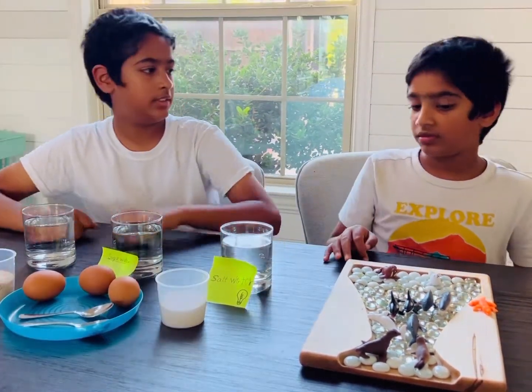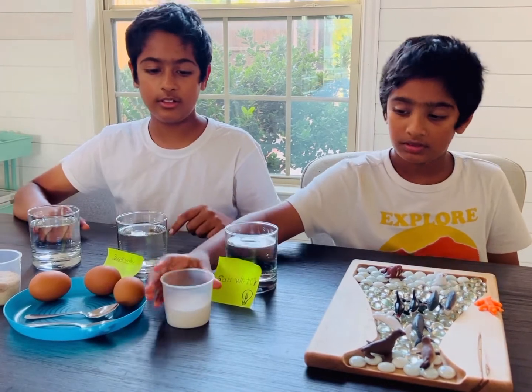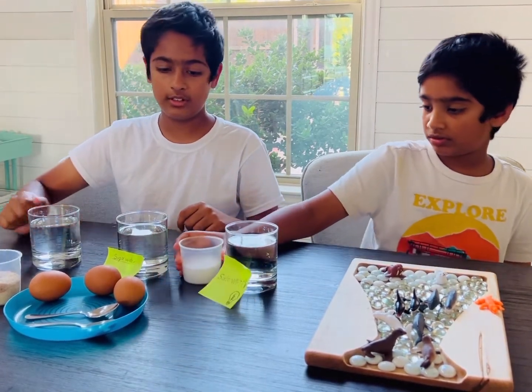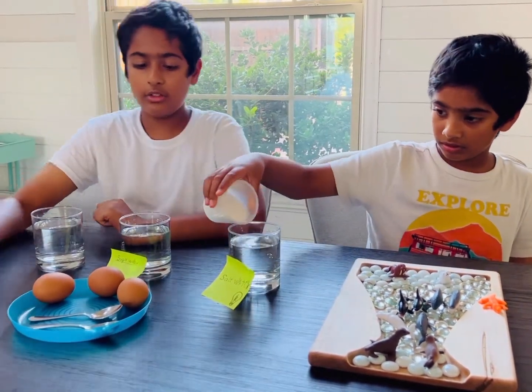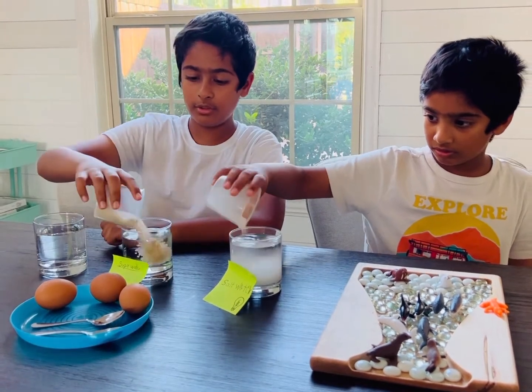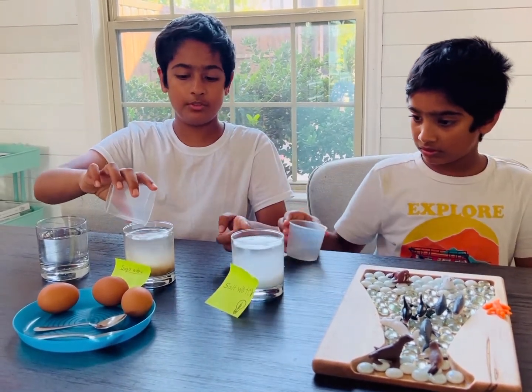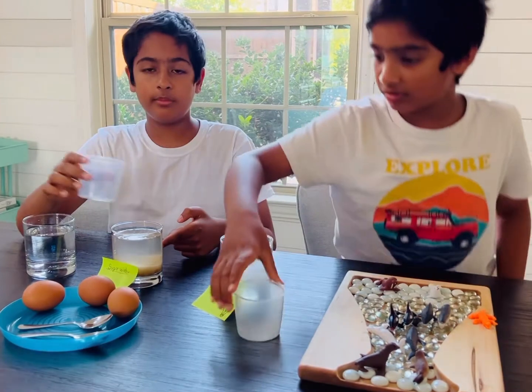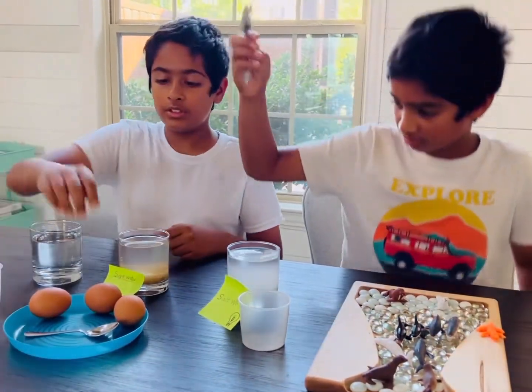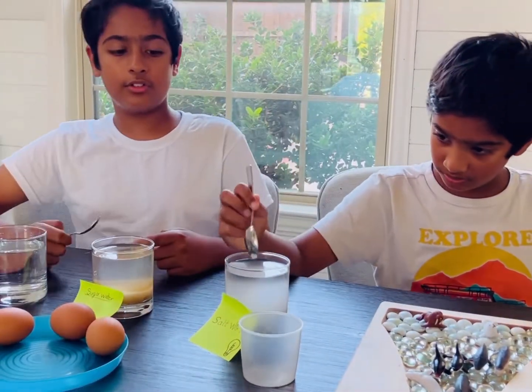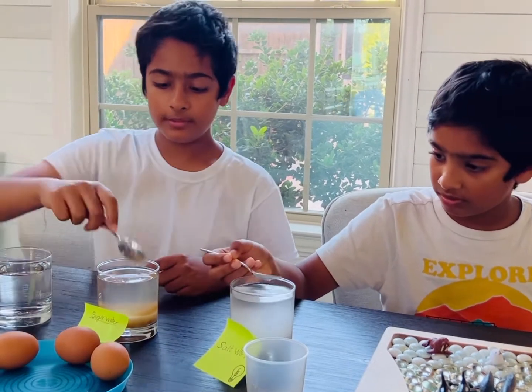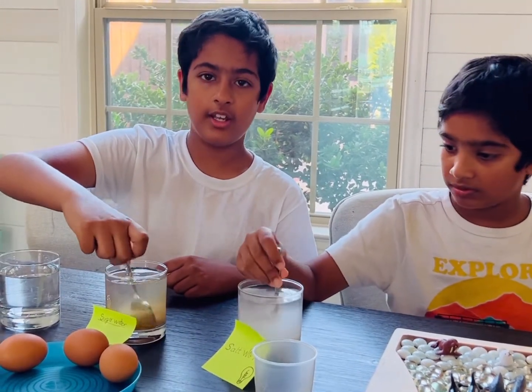Begin the experiment. Idan, can you pour some salt in the glass of water? So the reason why, Idan's actually pouring 8 tablespoons of salt. I'm pouring the same, but this time it's 8 tablespoons of sugar. So water is a universal solvent. That means it can dissolve things such as sugar and salt.